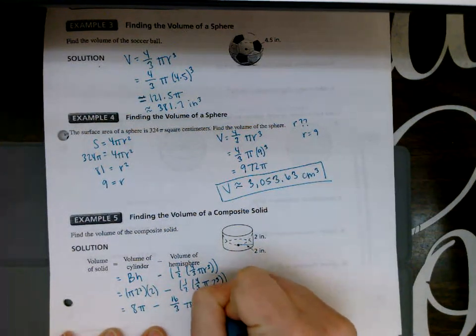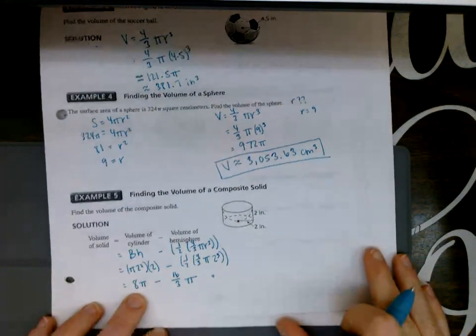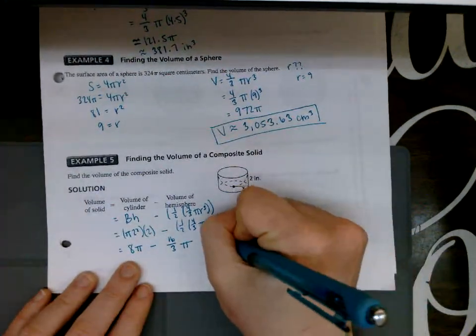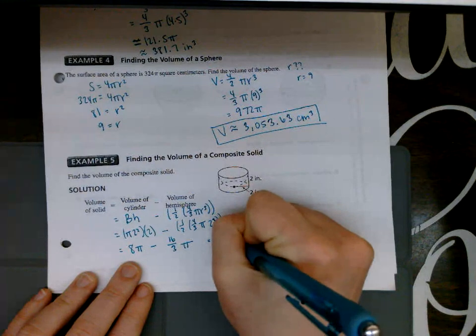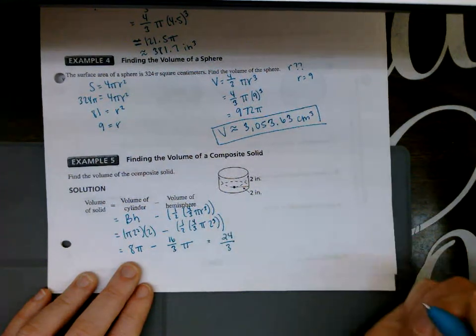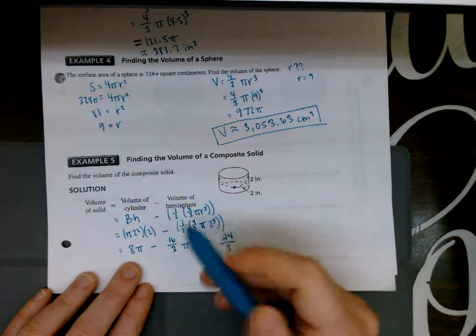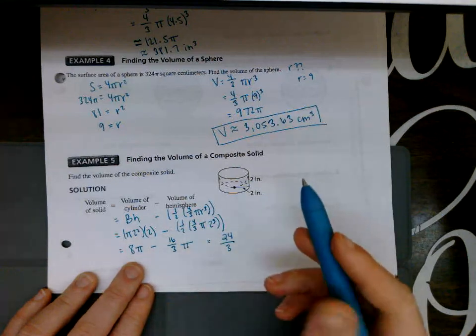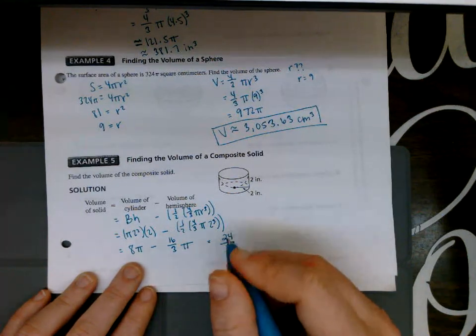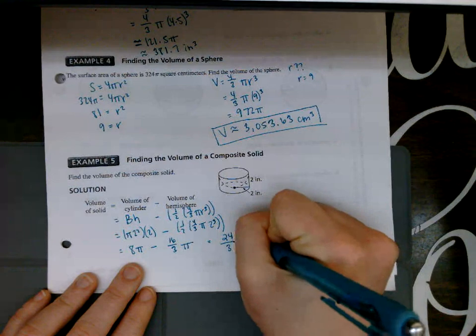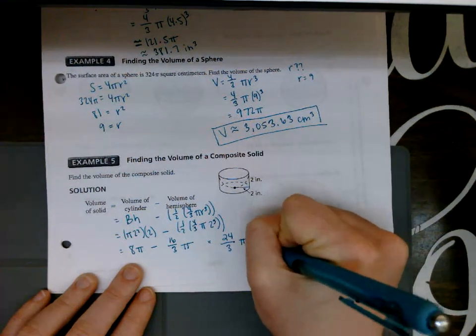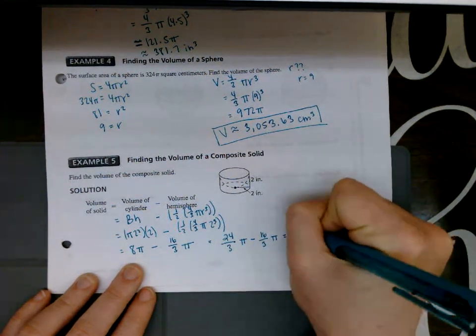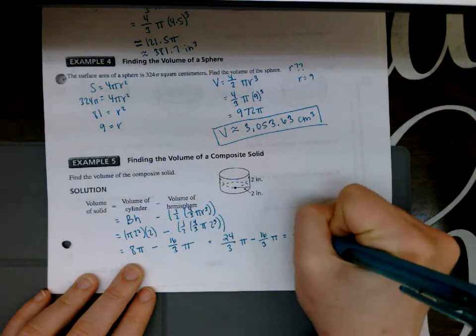And if I want to write 8 as a fraction over 3, in case you had to leave it in terms of pi, it would be 24 over 3. So I asked myself, just multiply it by 3 and then put a 3 on the bottom. So 24 over 3 pi minus 16 over 3 pi leaves you with 8 over 3 pi.